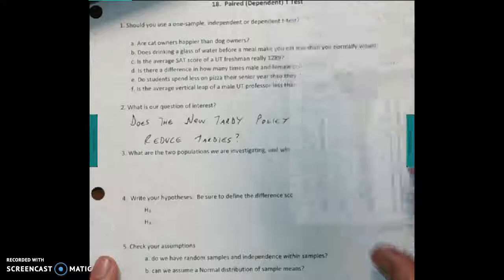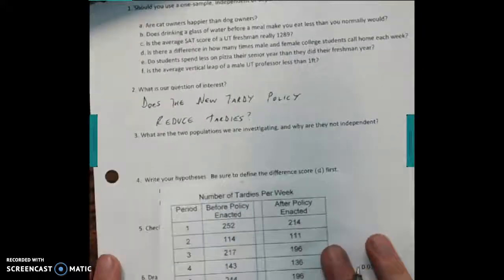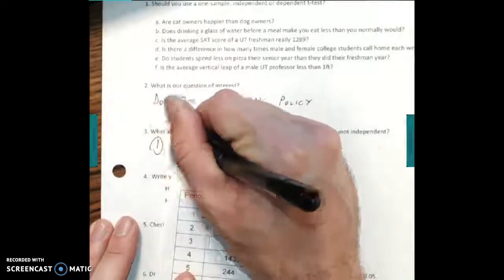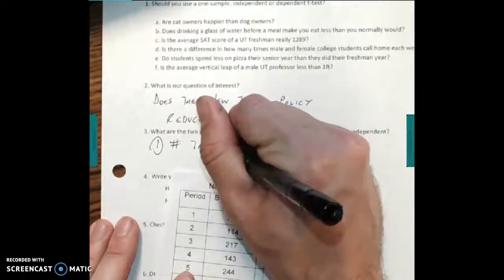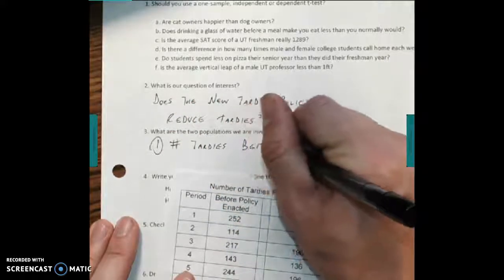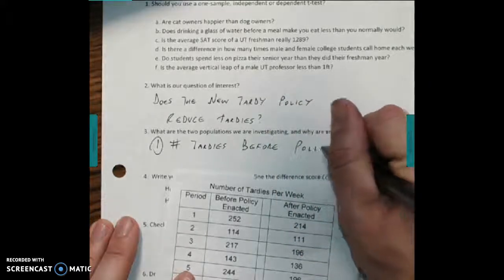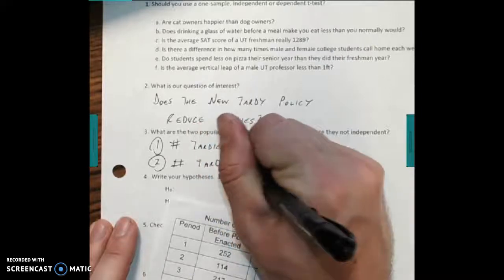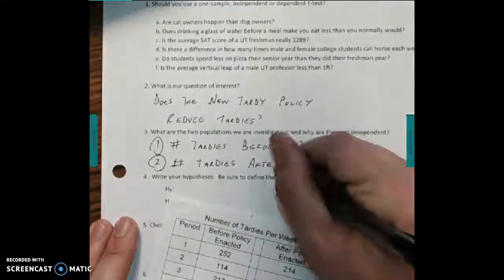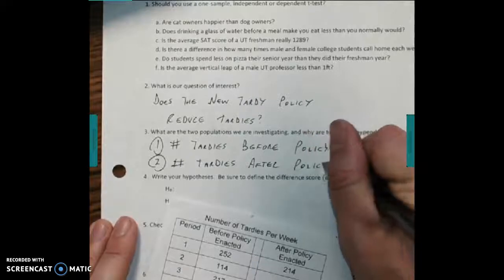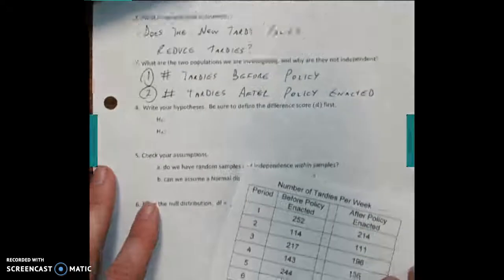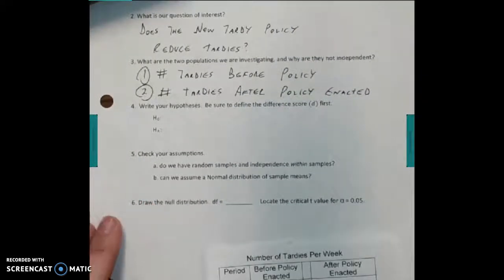And our two populations are the before policy, the number of tardies before policy was enacted, and the number of tardies after.